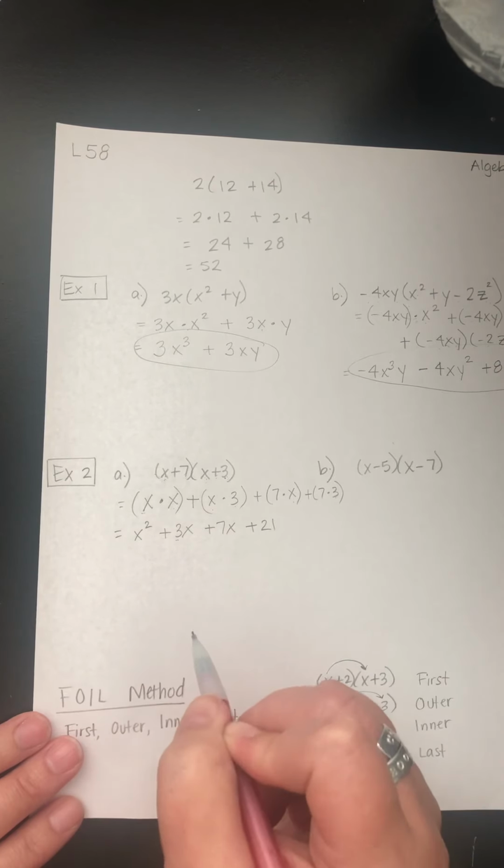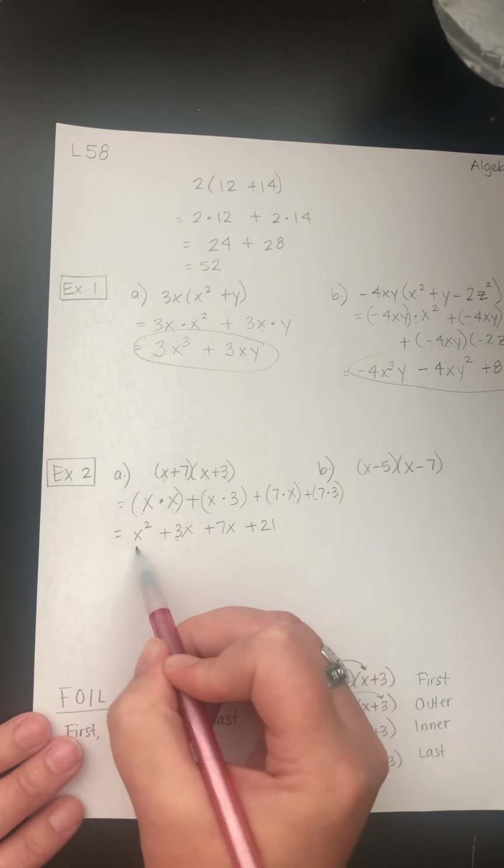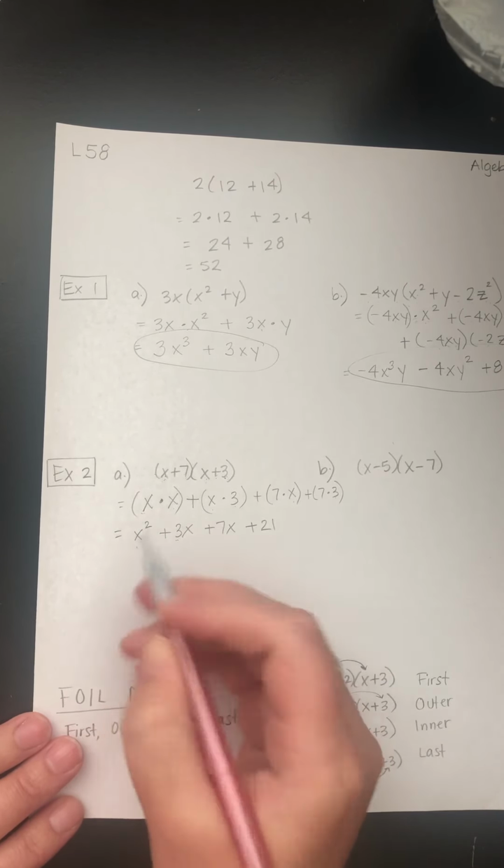Any like terms, you want to add them together. We only have one term with x squared, so that's going to stay the same. We have a term with x and another term with x. When we add them together, we don't add our exponents, we add the coefficients, the numbers in front, 3 plus 7. So we get 10x, and the constant is just 21. And this is our answer.